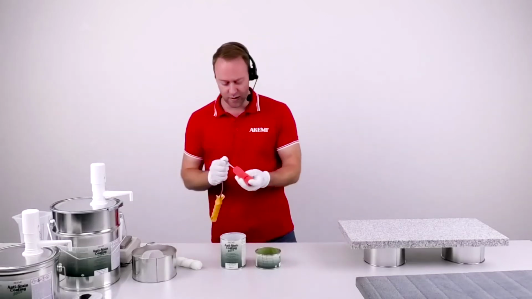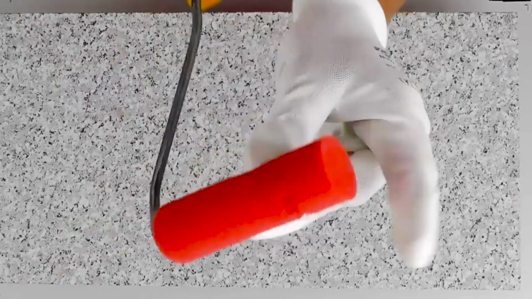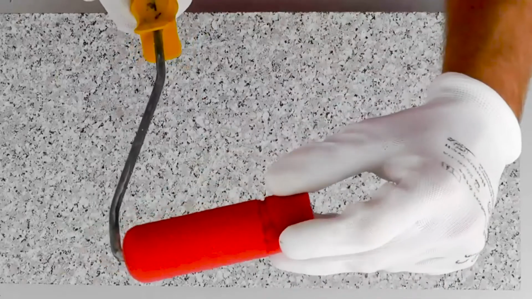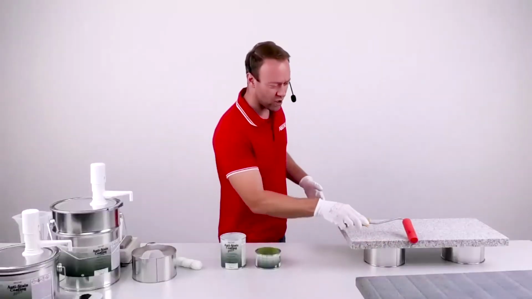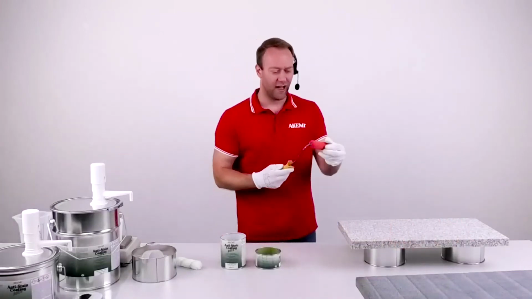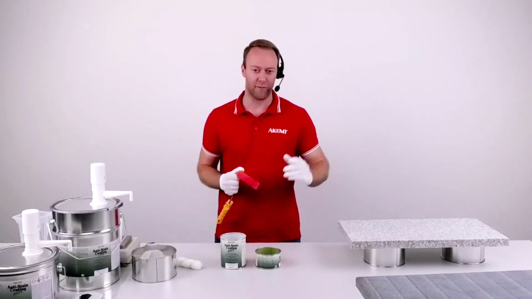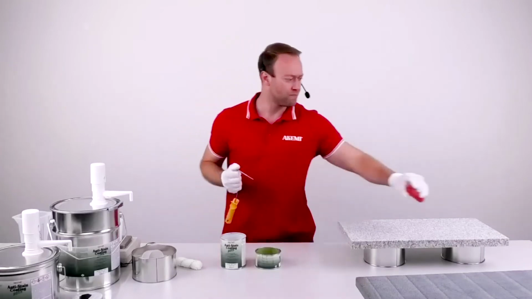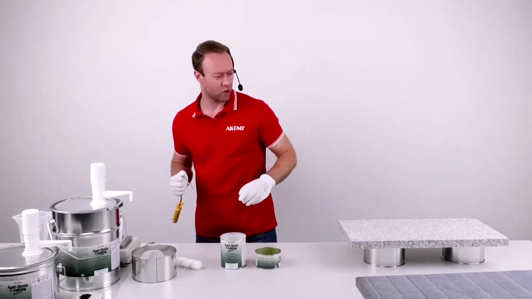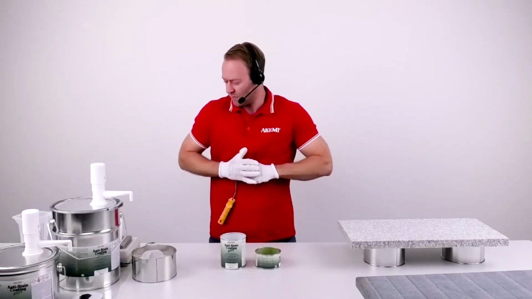Please don't use these foam rollers. This is made out of foam, and as you see here already, when you apply it, especially when you go for the corners or edges, these foam rollers will cut and destroy, and after a few tiles you have done, you can throw this away. So don't use foam or sponge. Use these rollers.